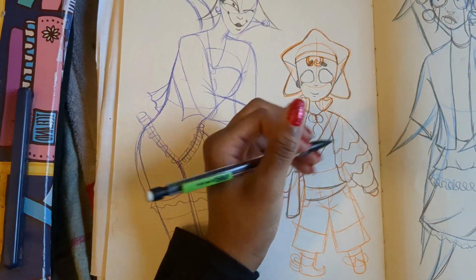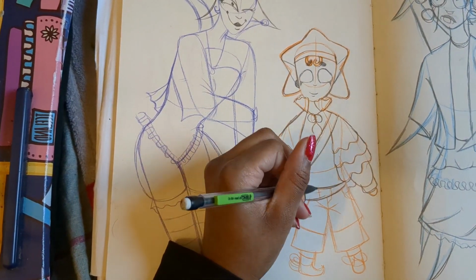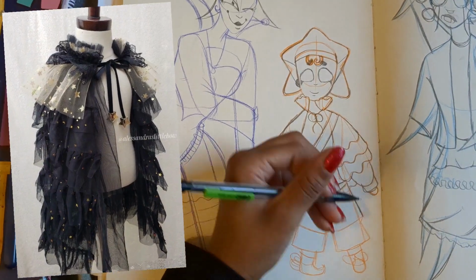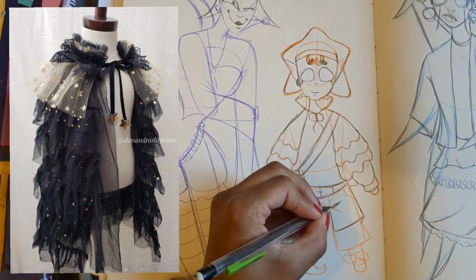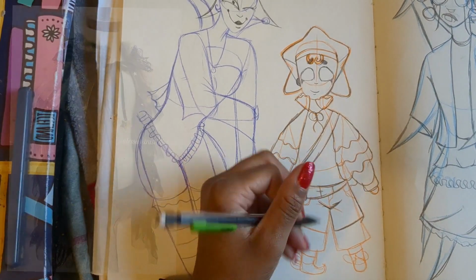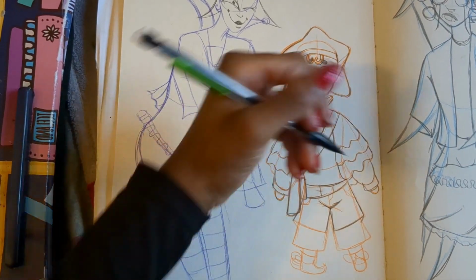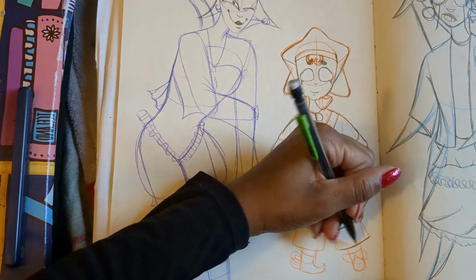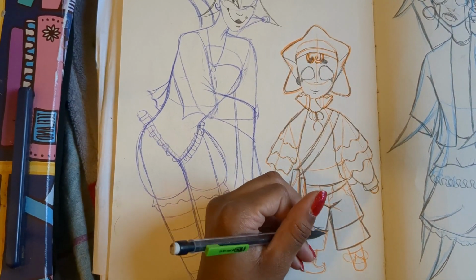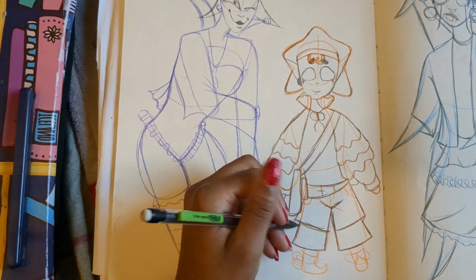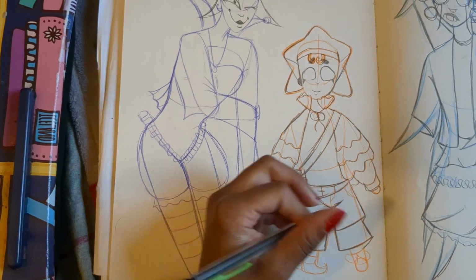For his little cape, there's this Pinterest post I'm going to show on the screen that I used to make his actual coat. I wish I kept it as fluffy and gave it more details, but I'll probably end up doing a redesign, not really a redesign, but a more finished piece of each character, so hopefully I can reincorporate that fluffiness that was in the cape.